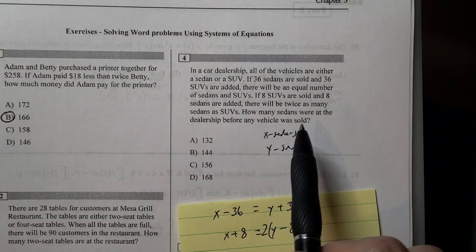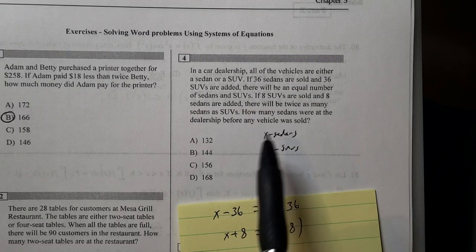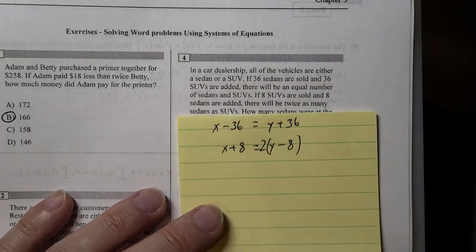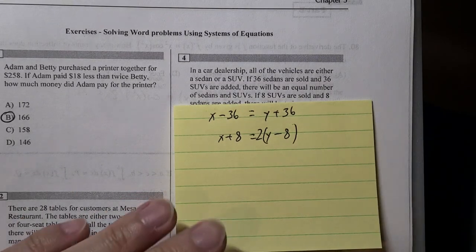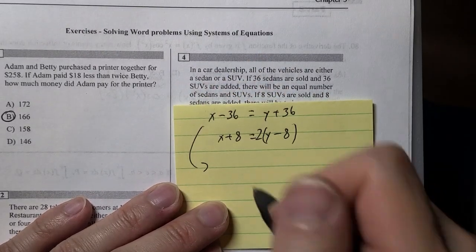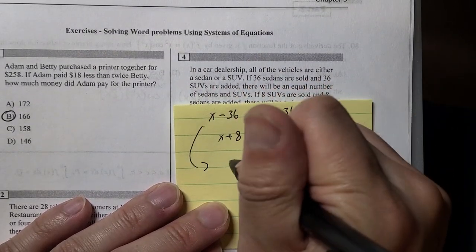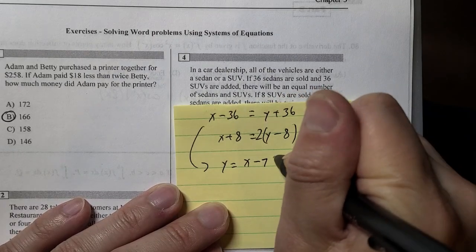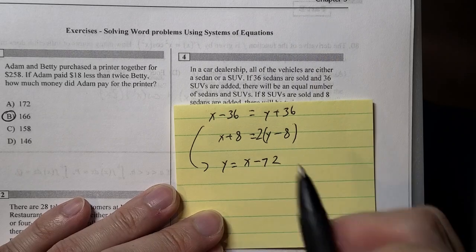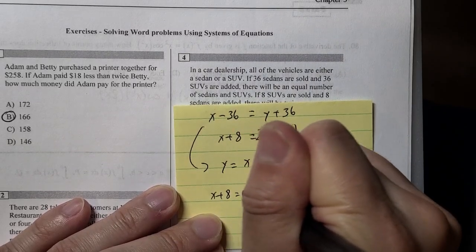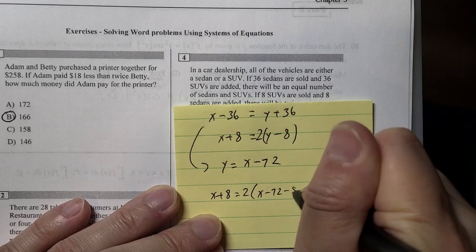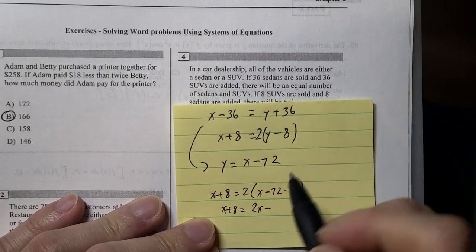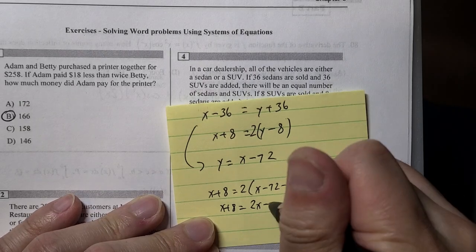They're asking how many sedans were at the dealership before any vehicle was sold. So we want to find x. I would write the first equation as y is equal to x minus 72. And this I'm going to plug into here. So x plus 8 is 2 times (x minus 72 minus 8). So x plus 8 is 2x minus, this is what? Minus 80, so minus 160.